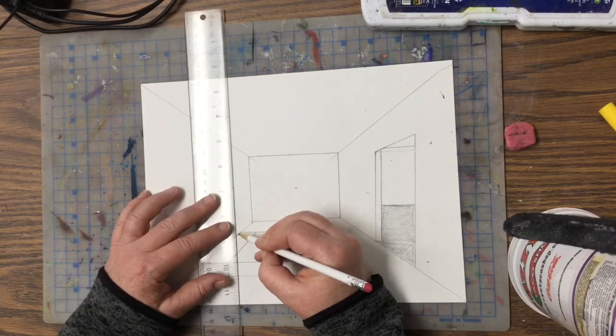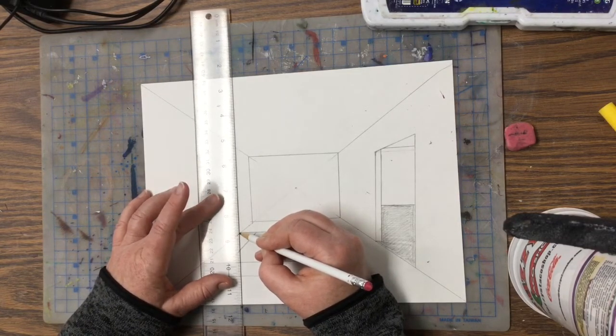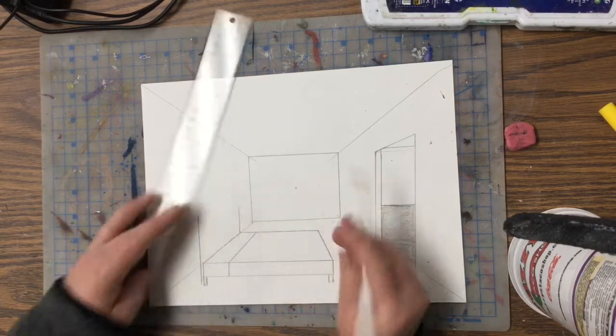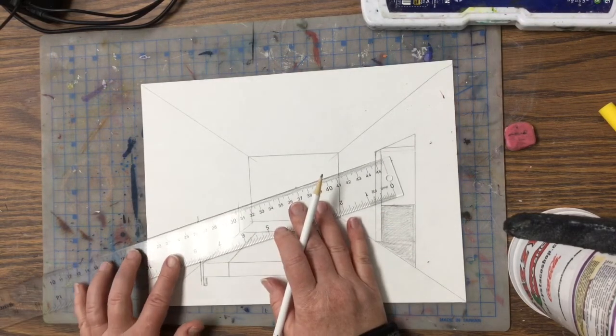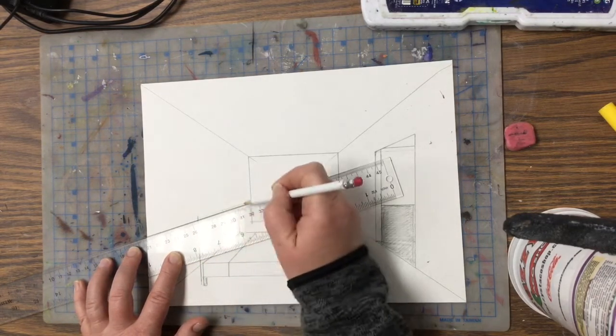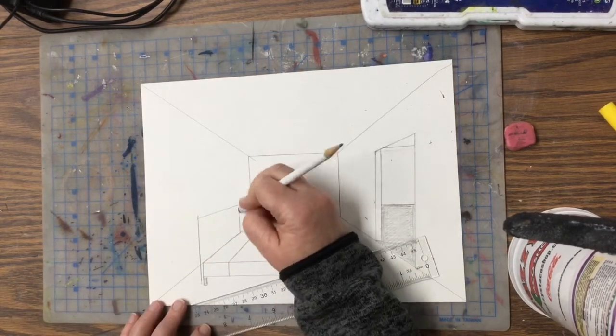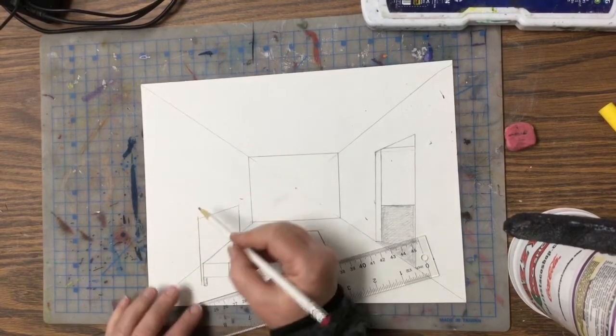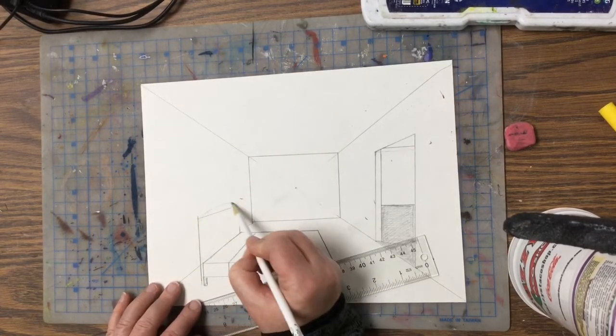So here's the corner of the bed right there, and I'm going to make it go vertically off of that. I'm going to use my vanishing point to connect it. Now, if it's straight across, it's just going to be a straight across line. Sometimes beds are not built like that. Sometimes there's a little curve on there, so you would do your curve if you wanted to.